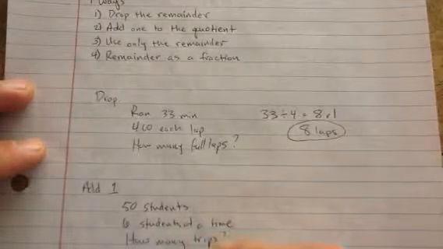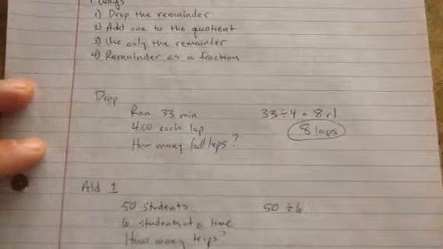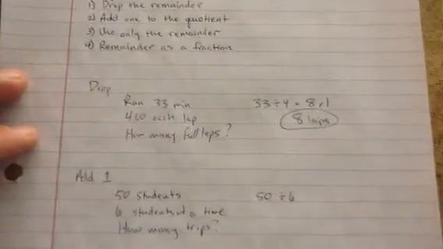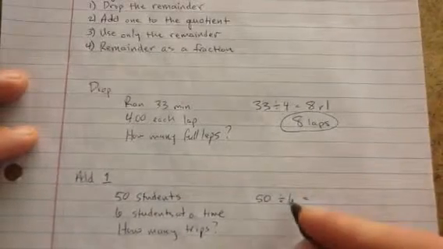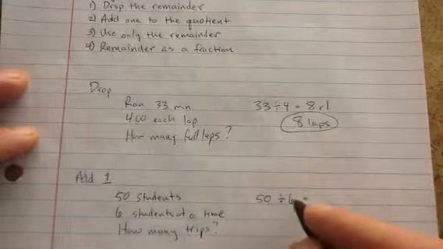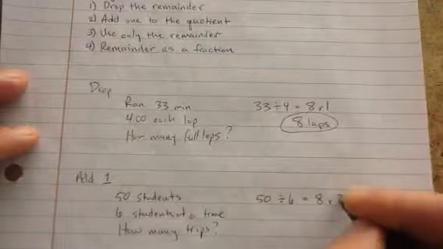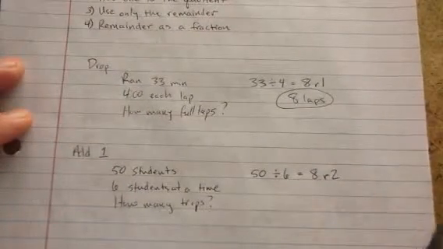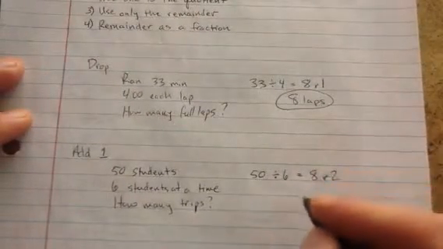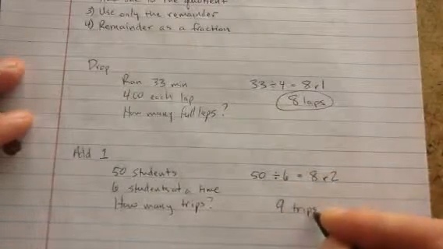We're going to take our 50 students divided by 6 students each time. If we count by 6's, we get to 48, which is close to 50, and then another would be 54. So it would actually be 8 remainder 2. Now, we just can't leave these 2 students behind. So there'd be 8 trips, but we'd have to take a 9th trip. So 9 trips.